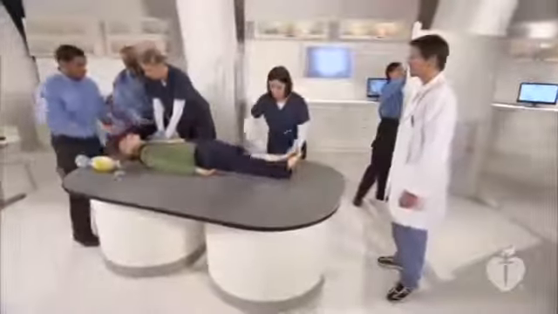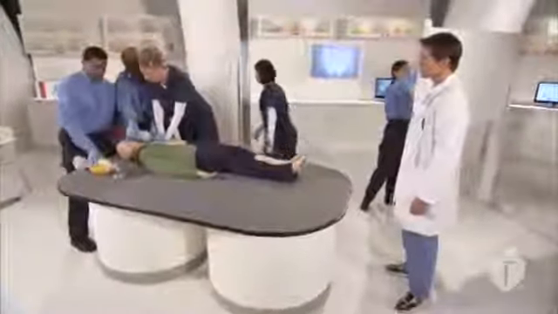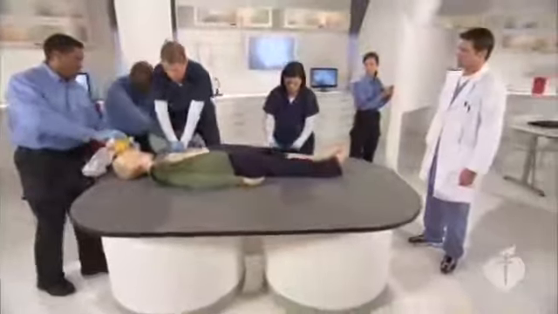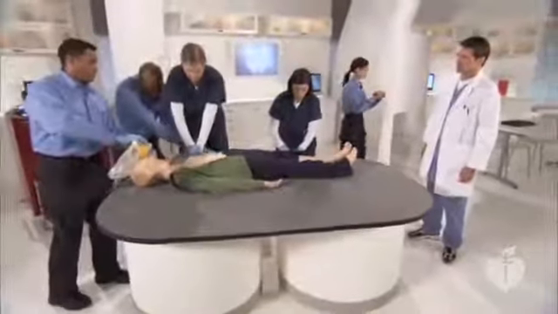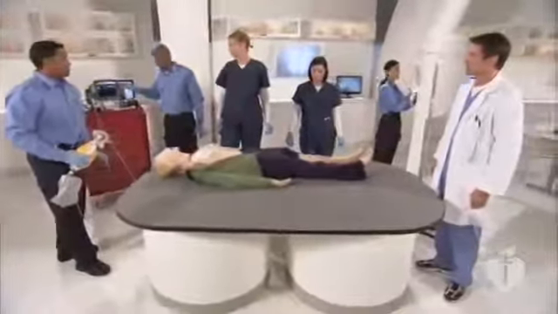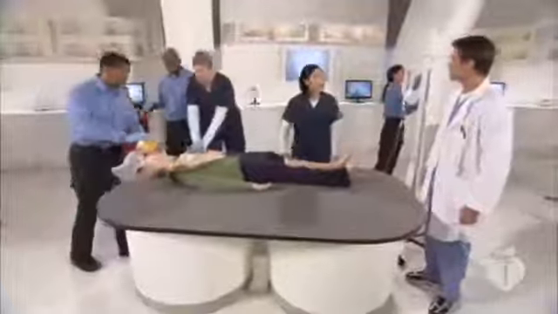Moving to IO access. Charging at 200 joules. Shock ready, clear the patient. Shocking on 3. 1, 2, 3, shocking. Shock delivered. I have IO access now.